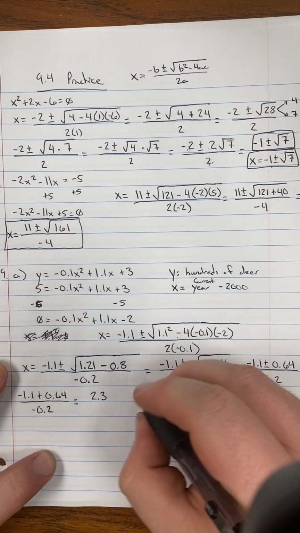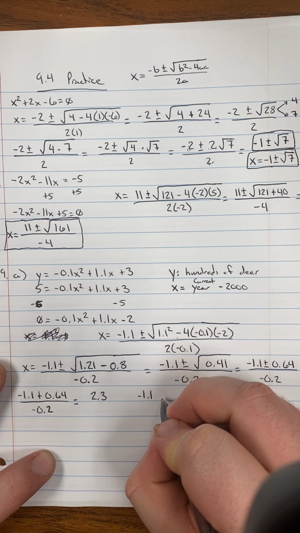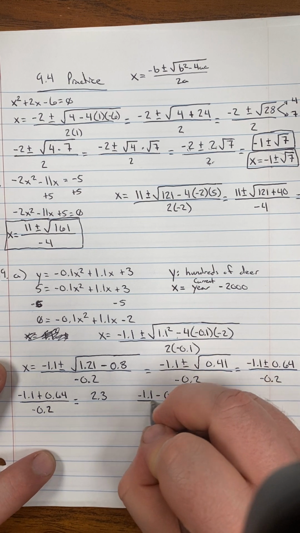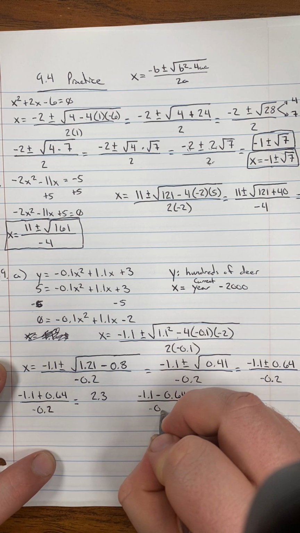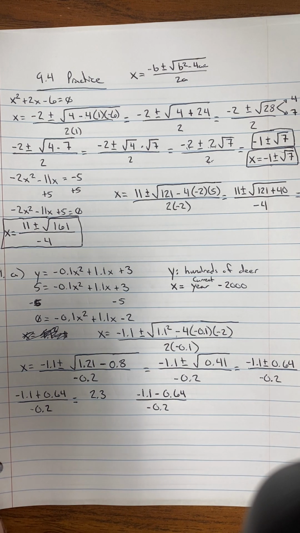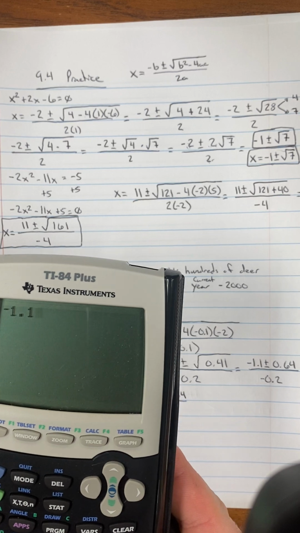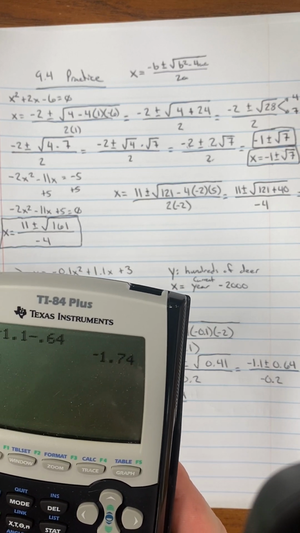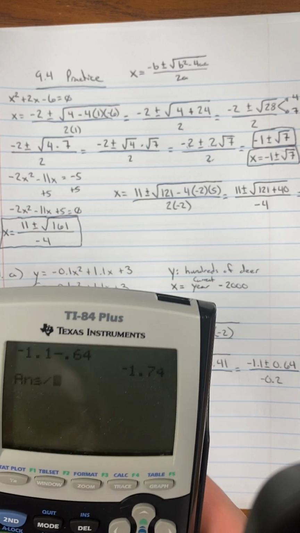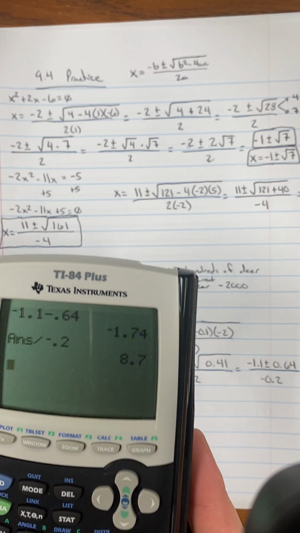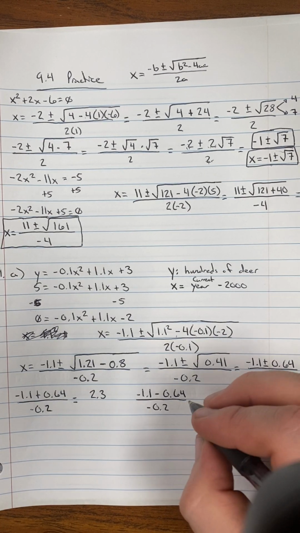Now let's get the other answer. So I got negative 1.1. I still have to do the minus side of things. Okay. Now let's solve this. So negative 1.1 minus 0.64 equals that, divided by negative 0.2 gives me 8.7. Okay, so there's my two answers.